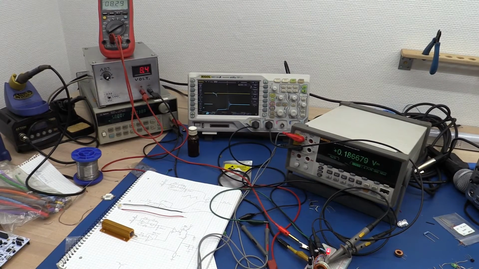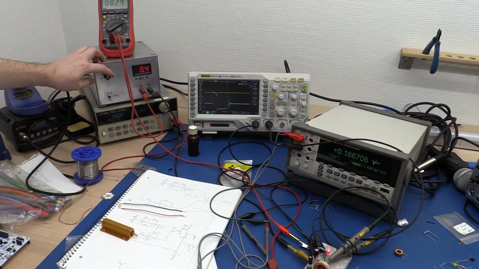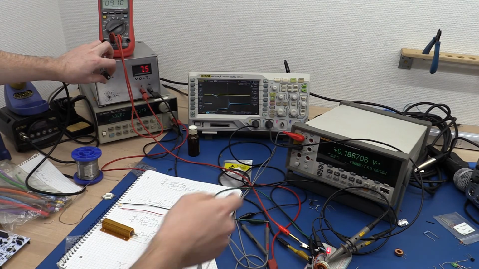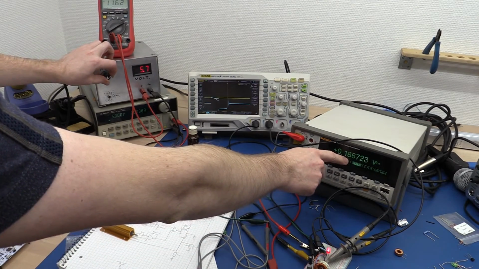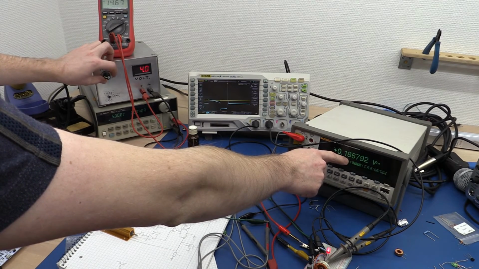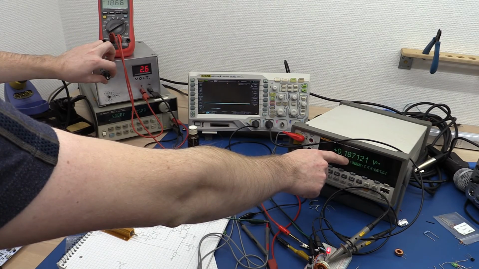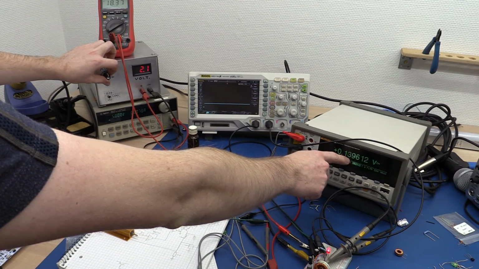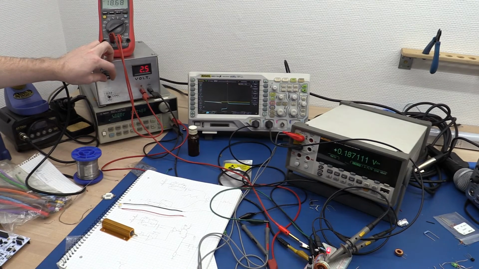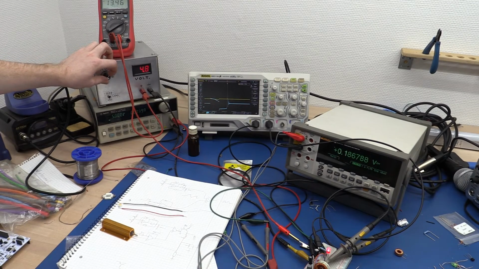But actually the regulation is quite stable. You can see when I turn the voltage knob here, the current through the LED doesn't change at all. When we go low enough, it will of course start to drop out, and then we lose it, but it only changes a few microamps really when we adjust the voltage.